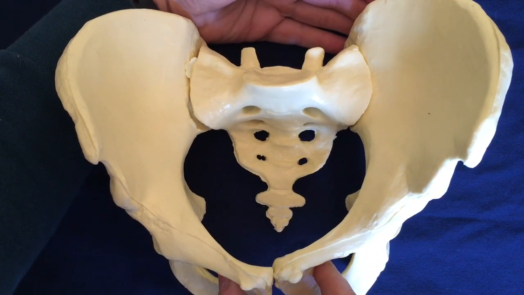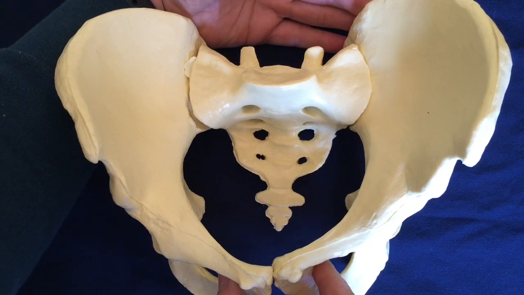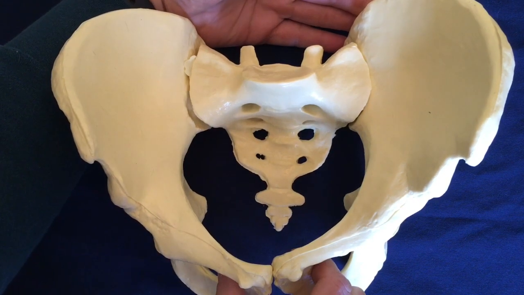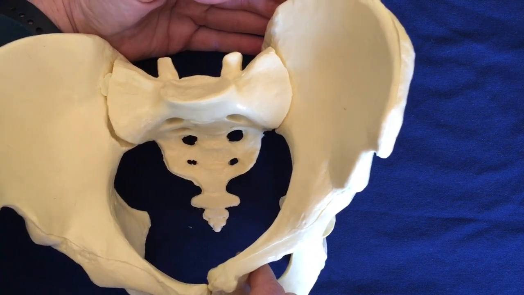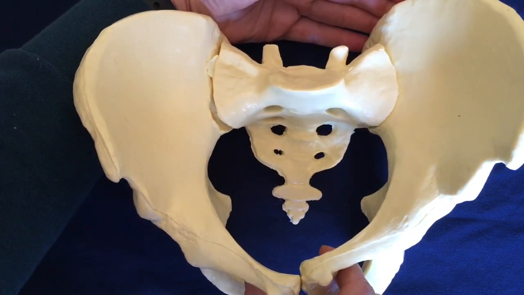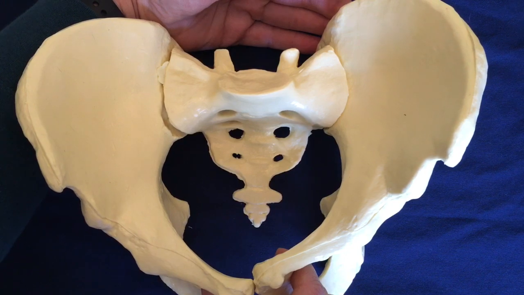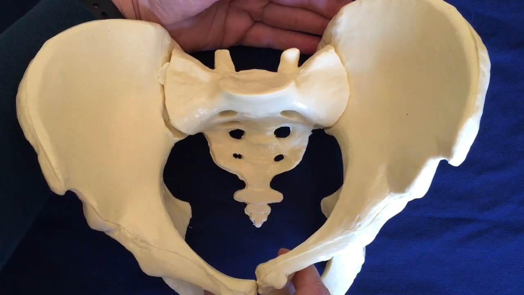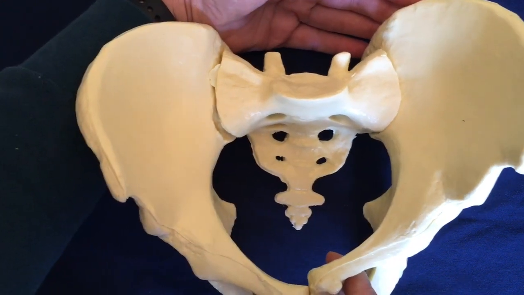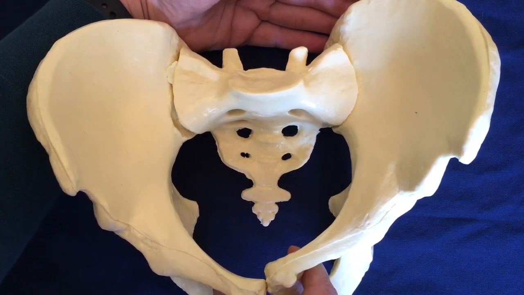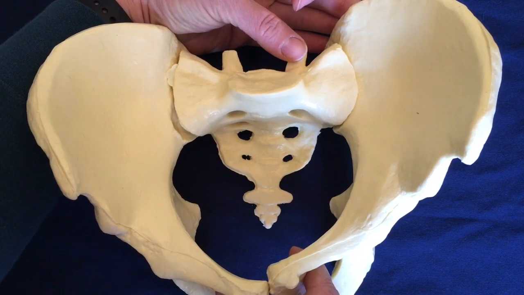In this video, we're going to go over the major structures of the pelvic girdle. And so I'm trying to hold all these bones together. We have two coxal bones, and the coxal bones are called os coxae. Okay, one os coxa, more than one os coxae. And then they articulate with the sacrum.